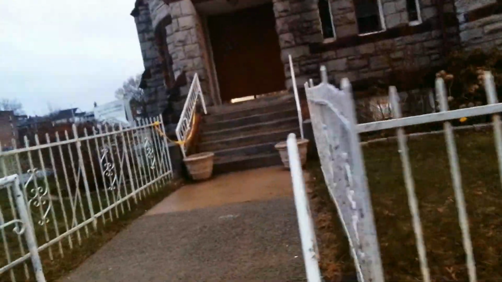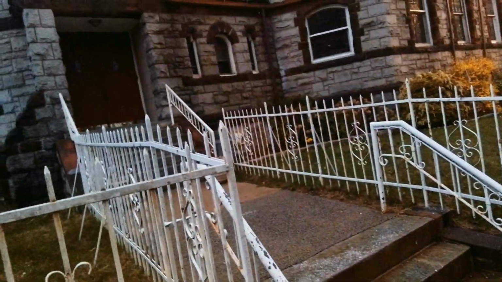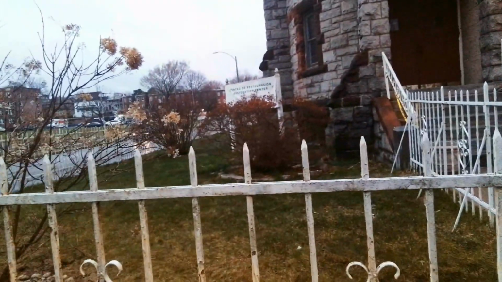Okay, and this is the major entrance. When it was built in 1883 to 1886, a lot of Scottish workers worked on it, of course, because the Presbyterian religion is a Scottish religion. Nowadays, it's a Centro de Restauración, Restoration Center, a Presbyterian church.